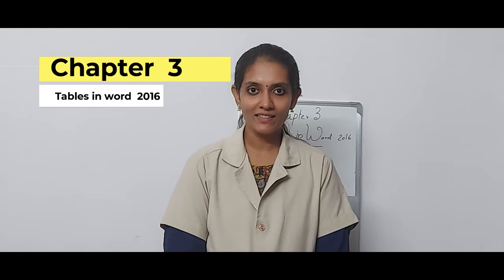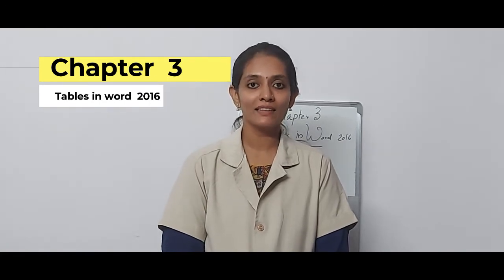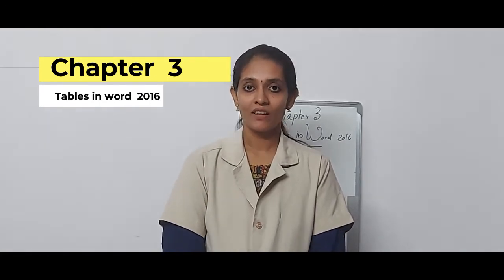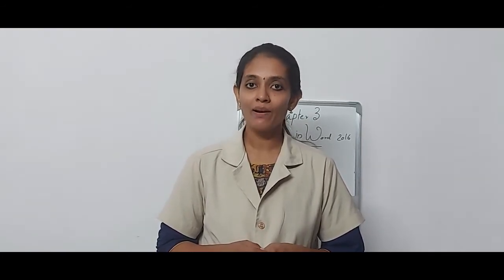Today we are going to revise Chapter 3 Tables in Word 2016. We have already learned about tables. What do you mean by a table? A table is an arrangement of rows and columns forming a cell where they join together. A row is the horizontal section in a table. Column is the vertical section in a table. The top row in a table is known as a table header, and the individual block in a table is known as a cell. Next, let's see how to insert a table into a Word document.